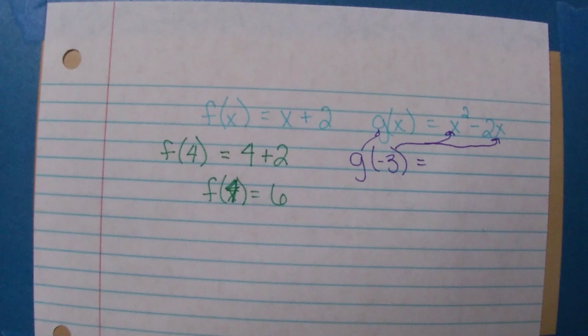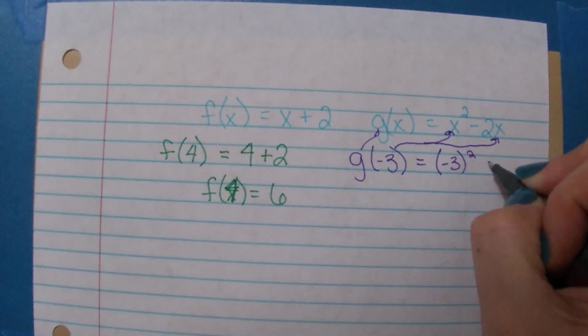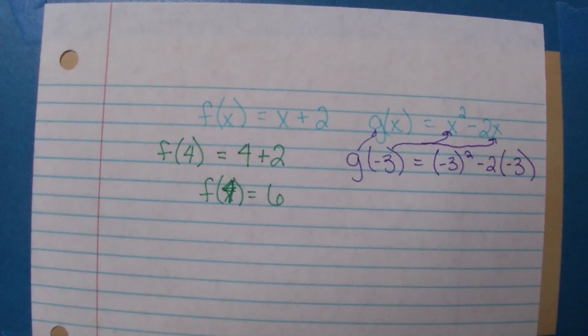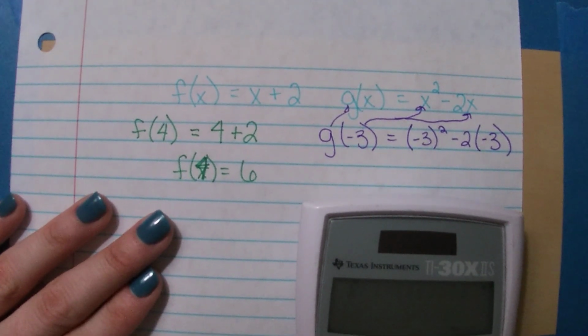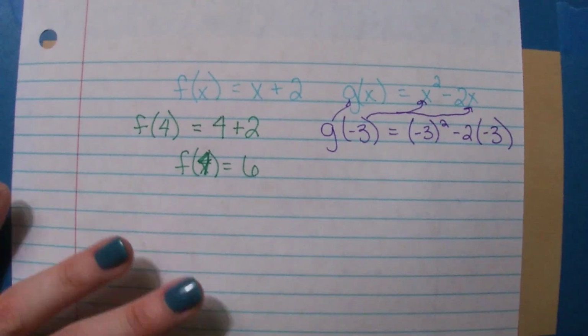Okay, so negative 3 squared, if you're putting it in your calculator, has to be in parentheses. Okay, if you forget those parentheses, you'll keep getting the wrong answer and you will get frustrated when your little thing goes down instead of up. Okay, but as long as you use those parentheses, put this then in your calculator just like you see it. And we get 15.